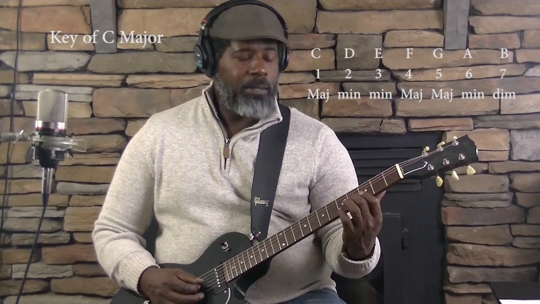So now I have my C, A minor, F major, and my G major. And this chord progression is a very, very popular chord progression. It is used in so many songs you wouldn't believe it.